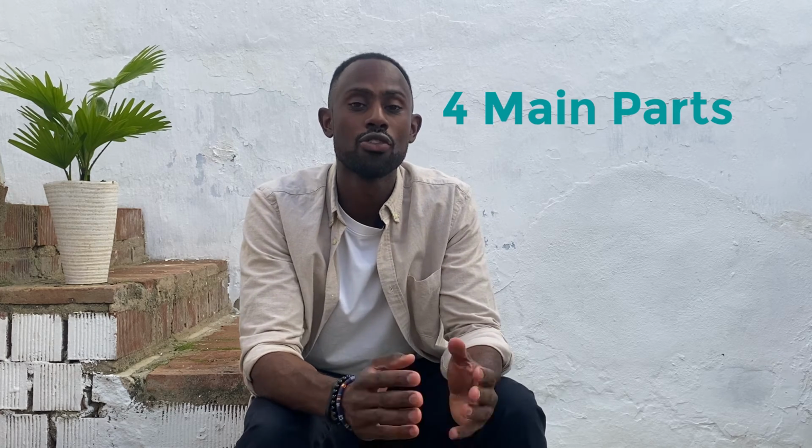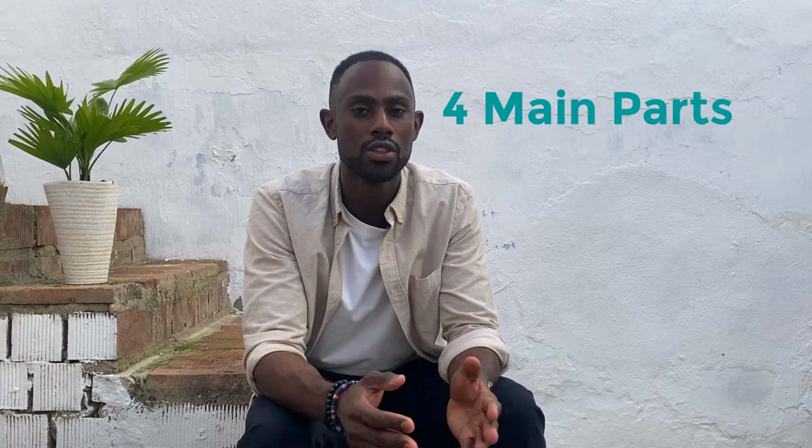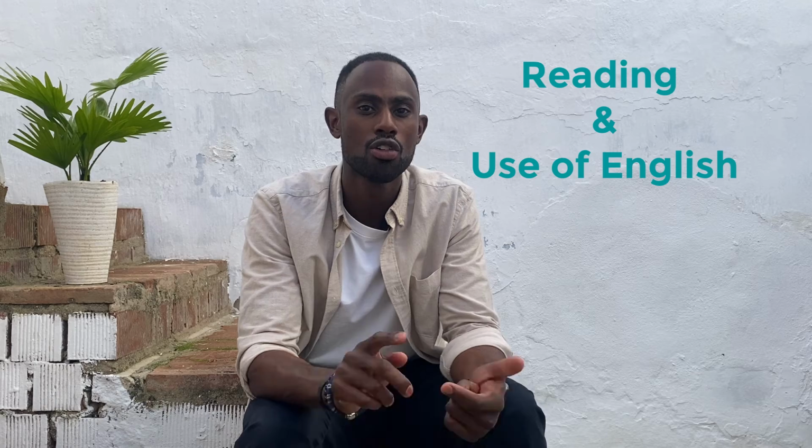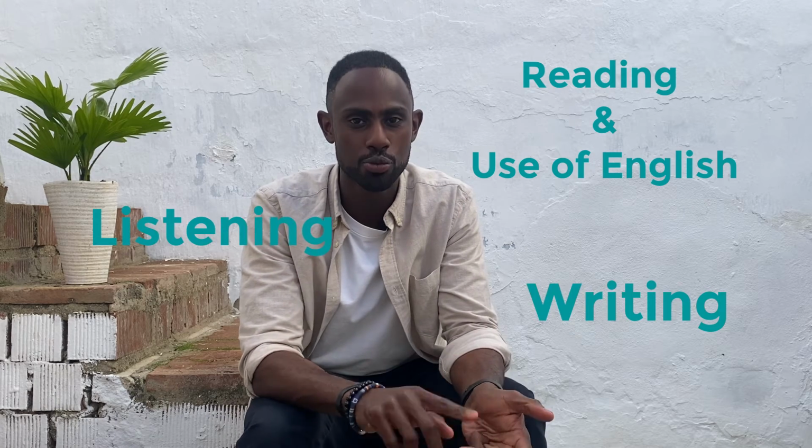So if you're familiar with doing the B2 First or the C1 Advanced, you'll know that there are four main parts to the Cambridge exams, and this is the same for Proficiency. So at C2 level, you have reading and use of English, writing, listening, and speaking. So let's look at the first part, which is reading and use of English.